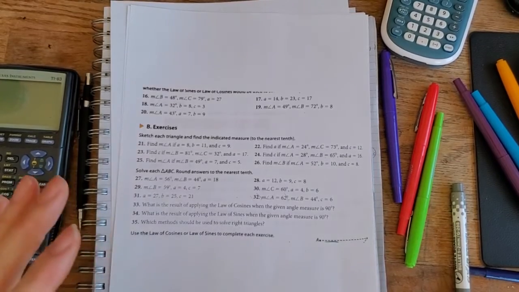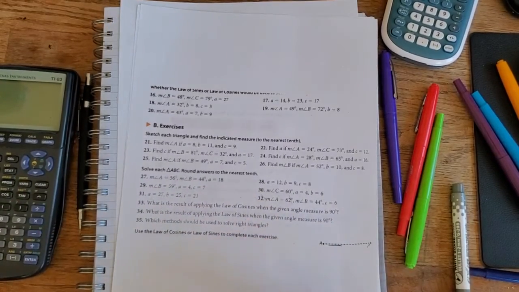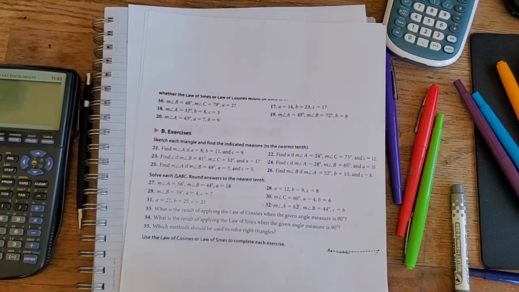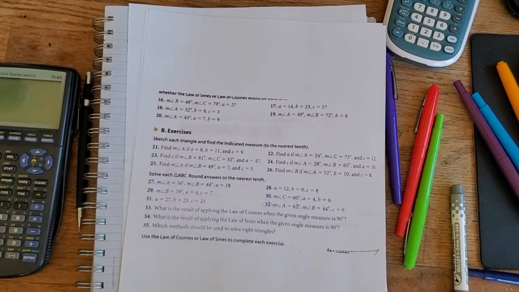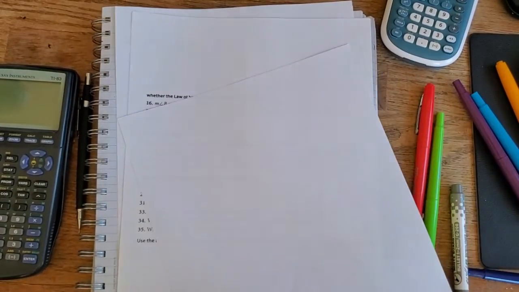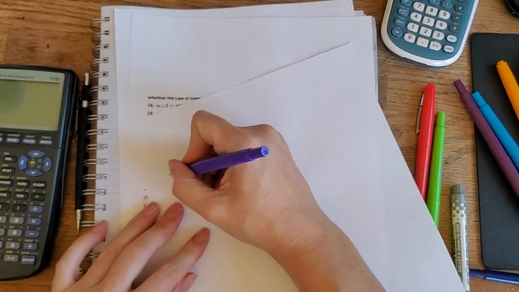Okay, so let's look at this page. We're going to be doing a little more with law of sines and law of cosines and distinguishing between them, and then using both of them in conjunction. So real quickly, I figured let's go ahead and write ourselves another little sheet.